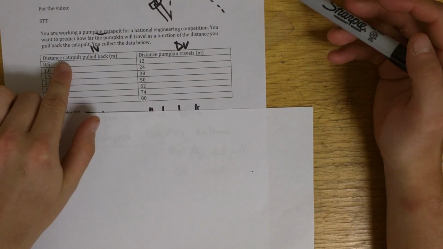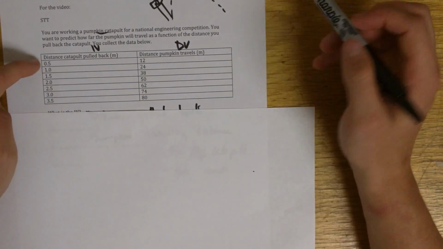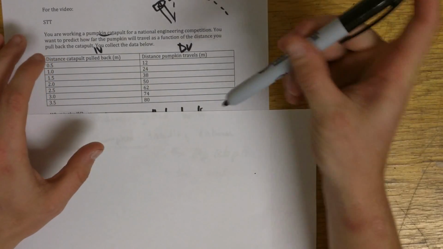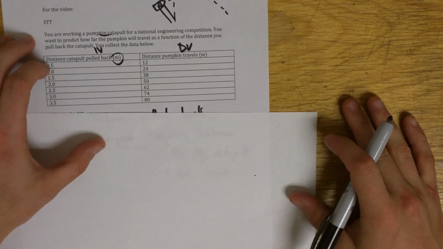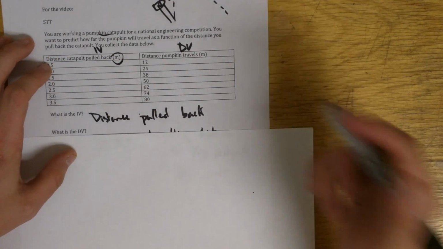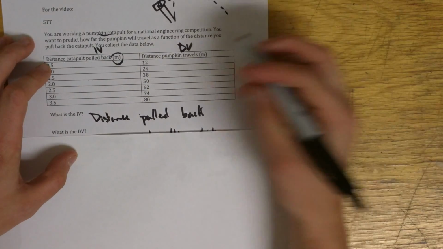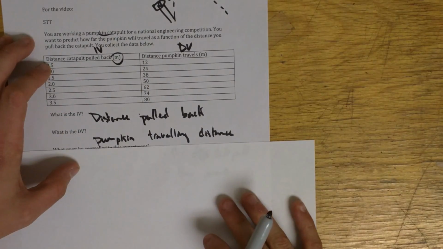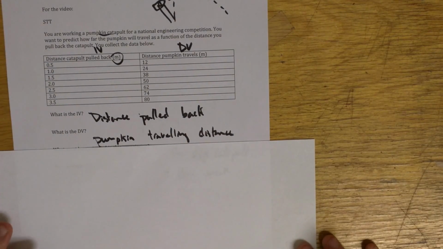It's going to be the distance that the catapult is pulled back, and we have these different distances in meters because units are important. The DV, what do we measure? Well, that's how far the pumpkin travels. So that's our DV, pumpkin traveling distance.